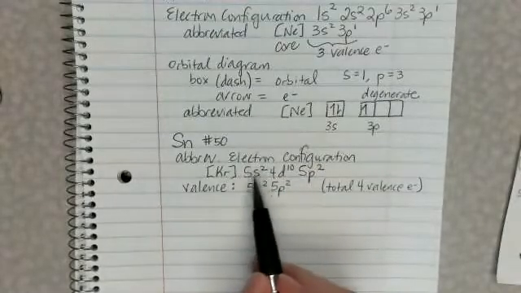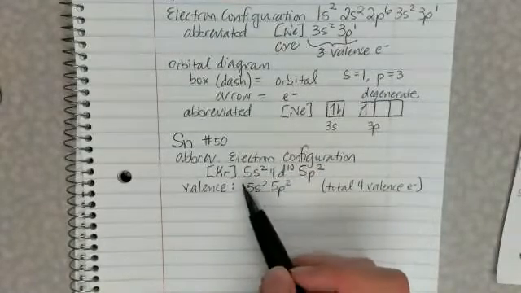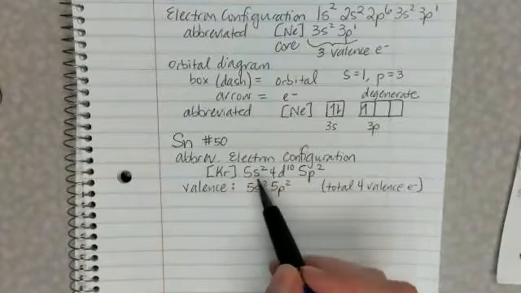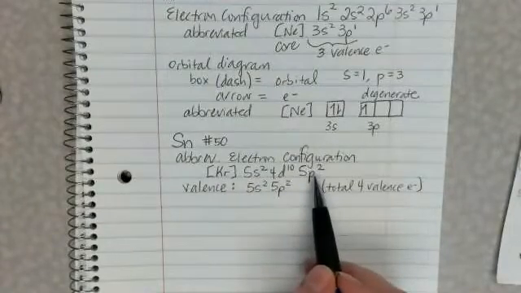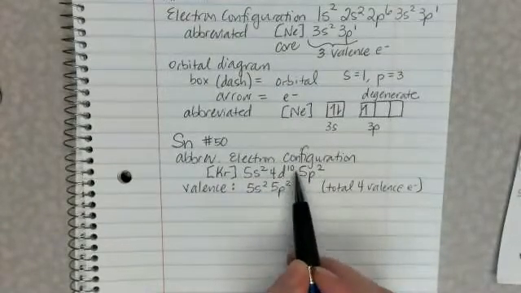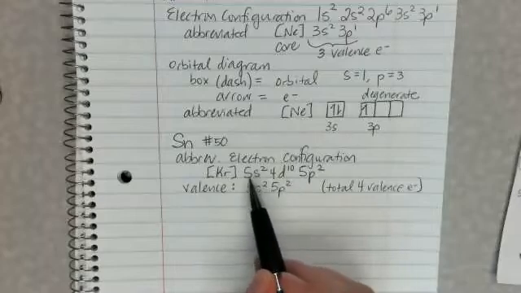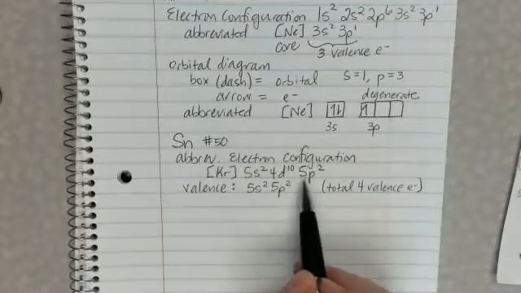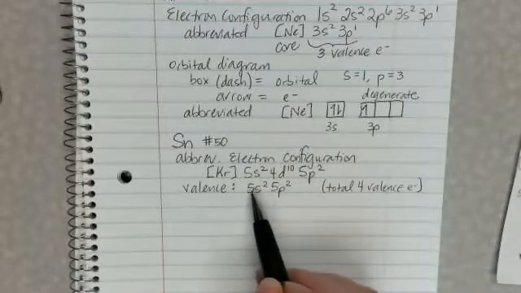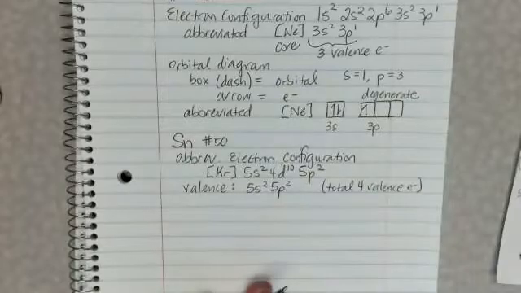But for this, I know sometimes students want to think that, okay, I got my noble gas core, so everything past that is valence. So it's not necessarily true. If the d is full, that acts as core. So it's just the 5s2 and the 5p2. Those are the valence electrons. Those are the electrons in the highest occupied shell.